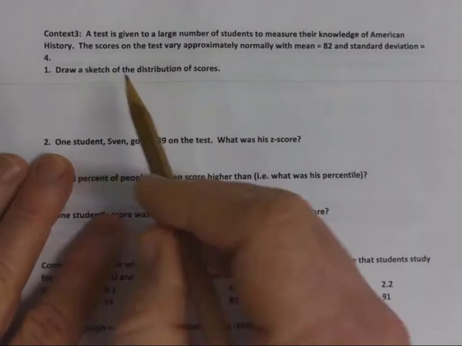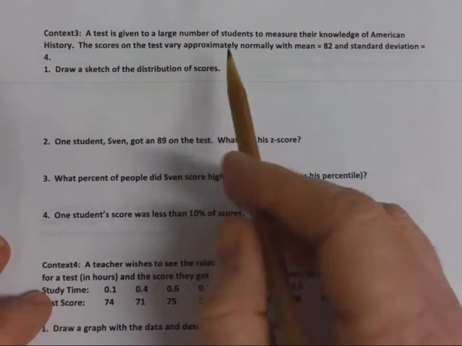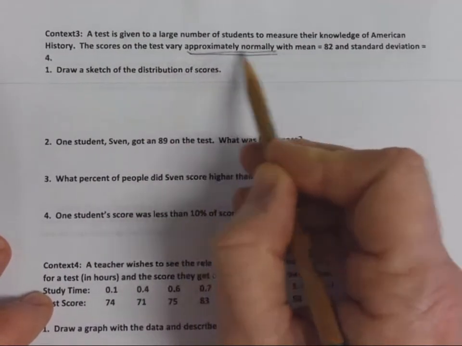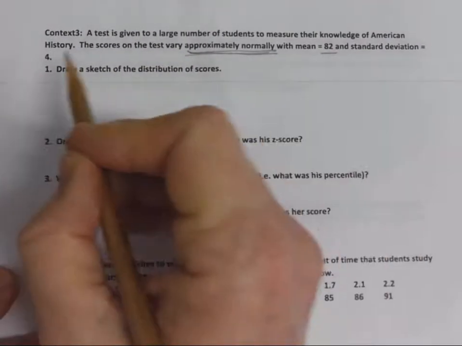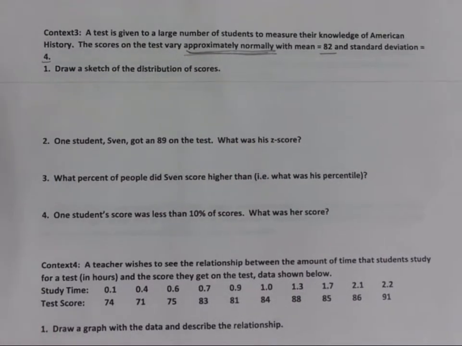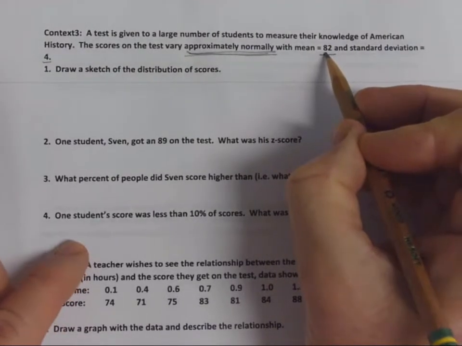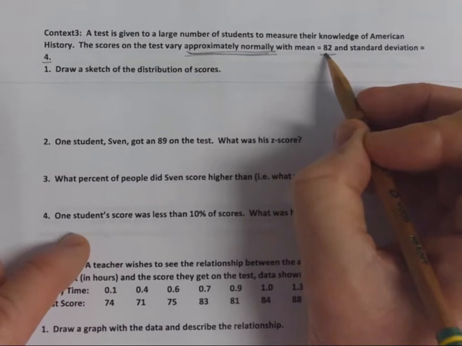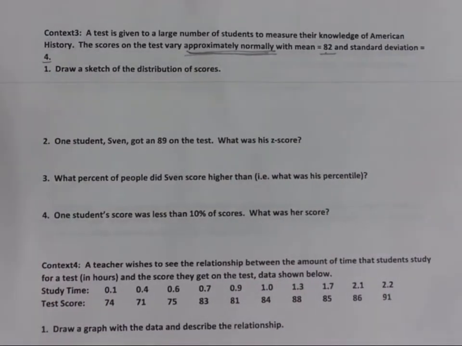And so in this context, it says the test is given to a large number of students to measure their knowledge of American history. The scores on the test vary approximately normally. In other words, it looks like that bell-shaped curve we just talked about. And it has a mean of 82 and a standard deviation of 4. The standard deviation, in essence, means the average amount that the points vary from the middle. It's the average amount that it's off. In other words, the average score was 82, but it wouldn't be that unusual at all for someone to get one standard deviation above the mean, which would be 86, or even 2 standard deviations above the mean.